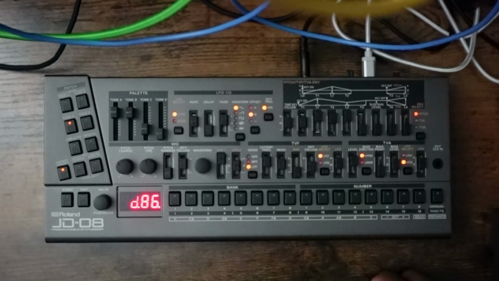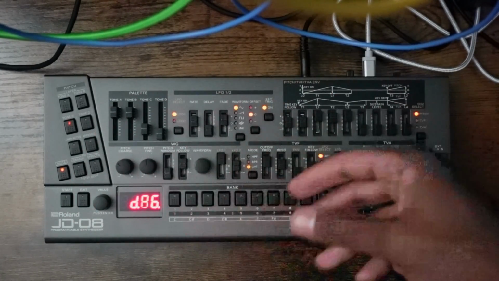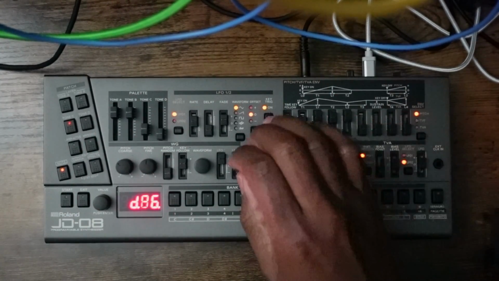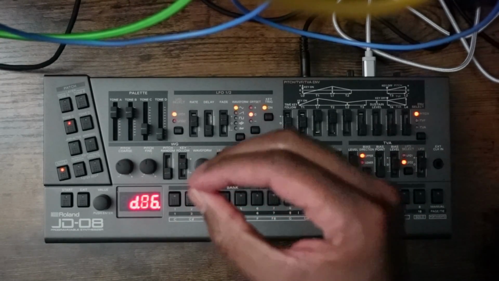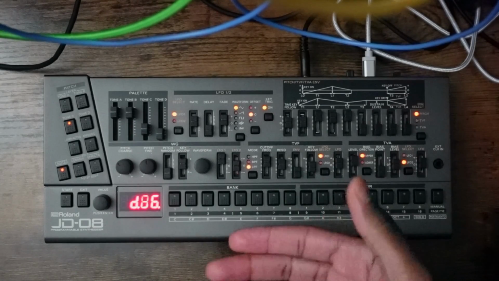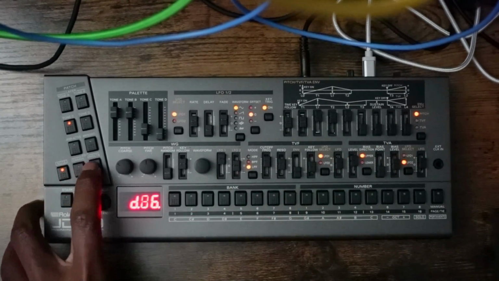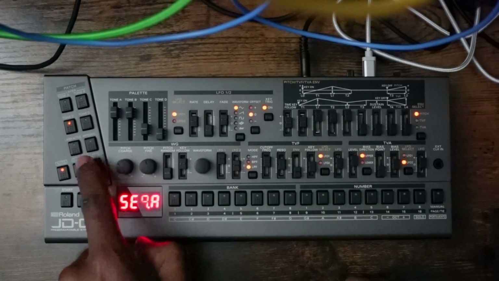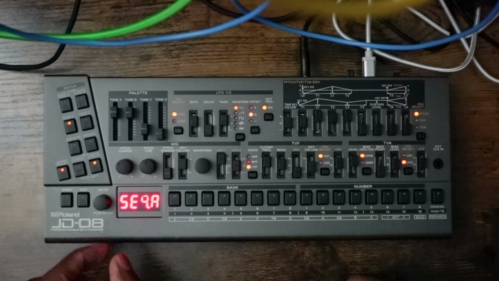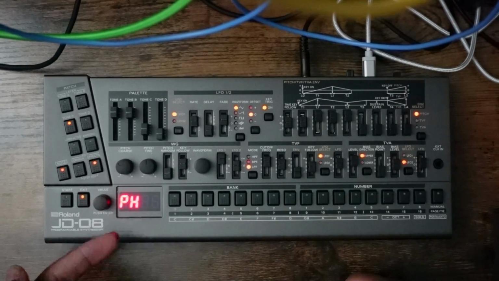Okay, now let's try something a little bit different. Up until this point, we've altered all of the ostensible sliders, anything that's pretty much underneath our fingers. But what about the effects or anything that requires menu diving? Well, watch this. I'm going to tap the effects button, and we're going to scroll over to phaser.